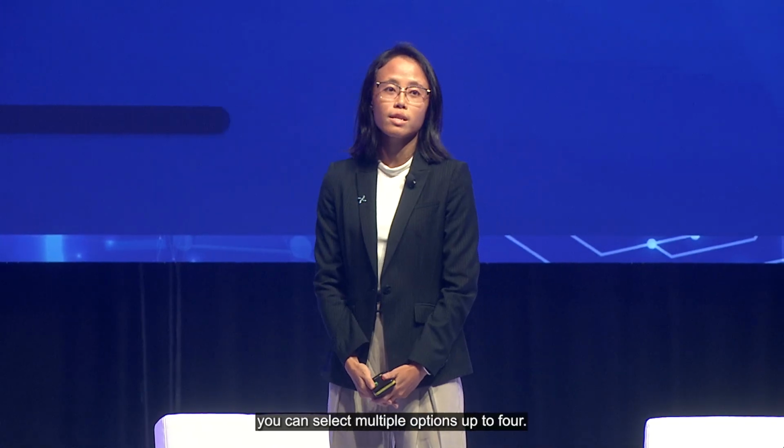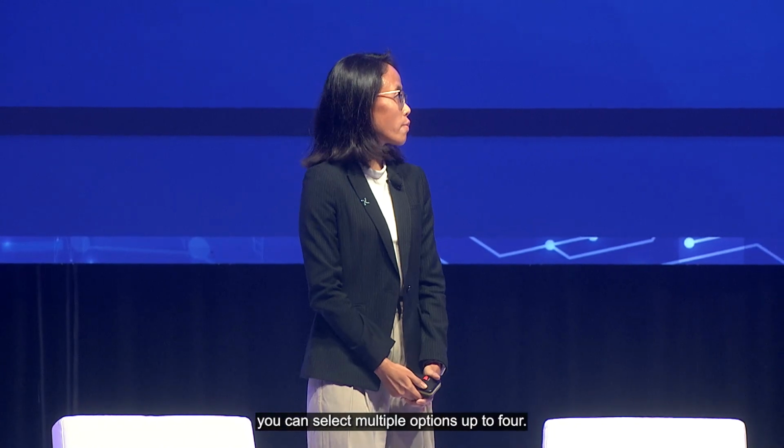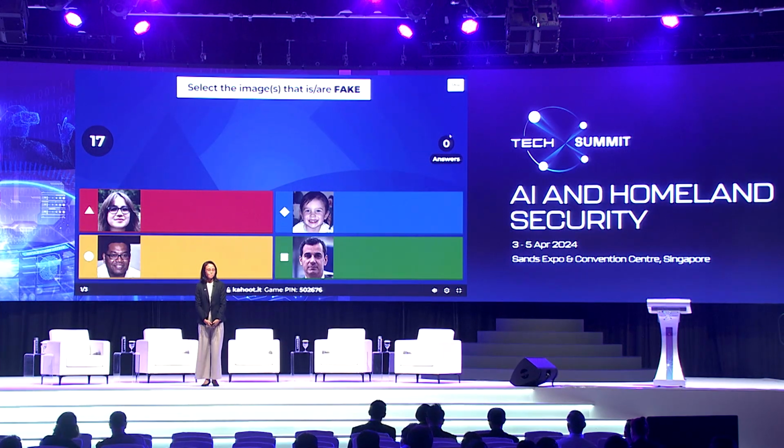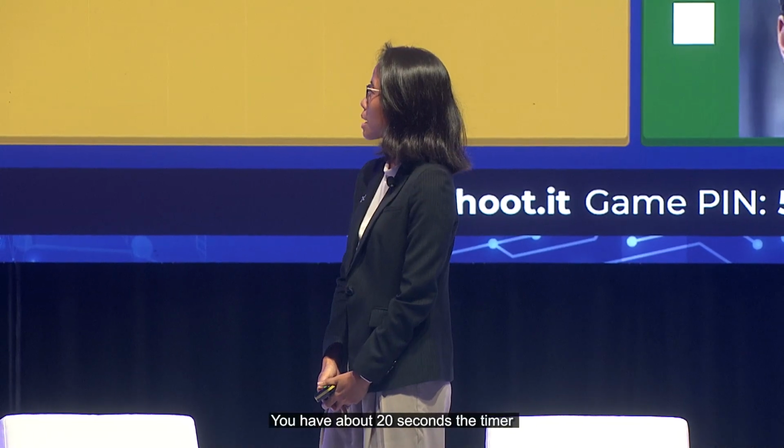So this question, you can select multiple options, up to 4. So the question is, select the images over here that are fake. You have about 20 seconds. The timer is counting down on the left-hand side.